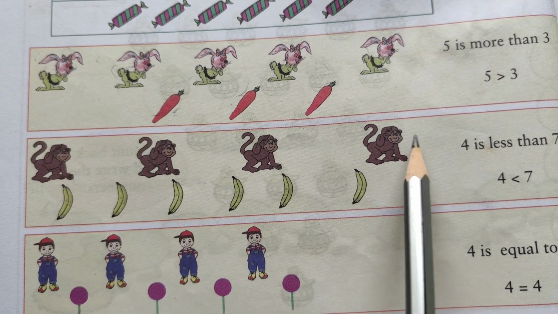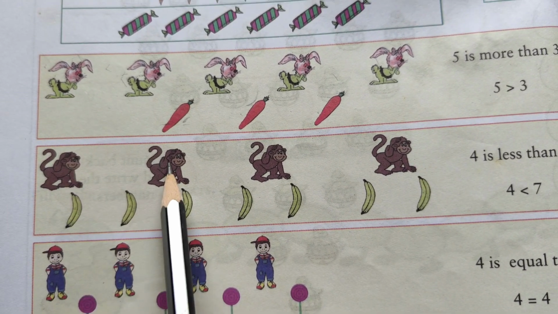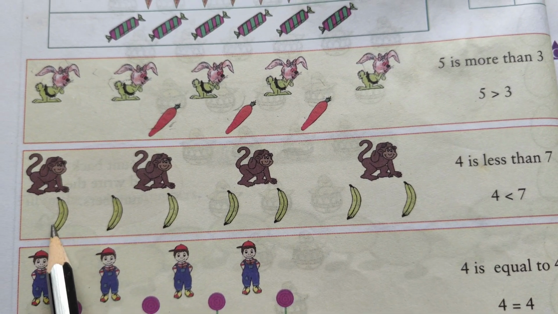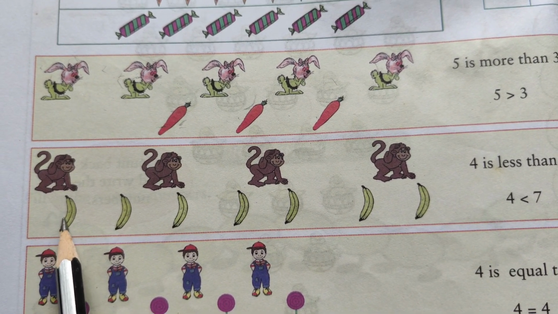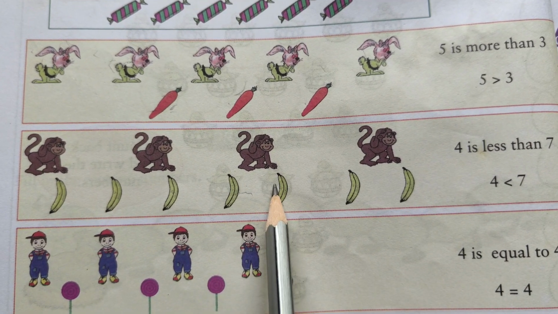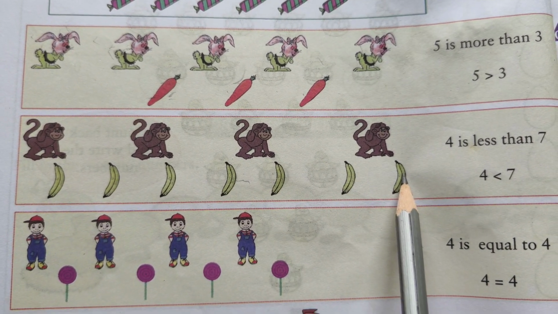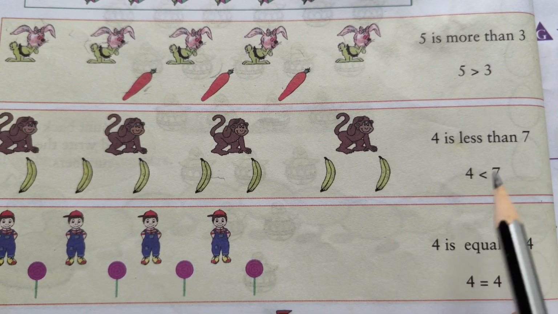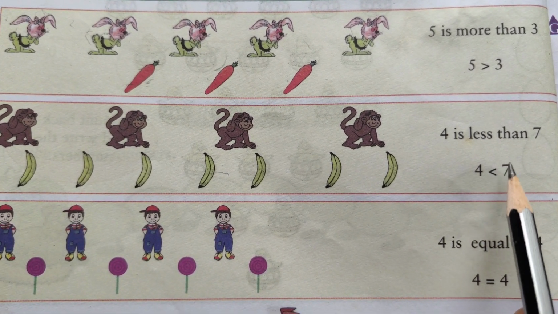How many monkeys are here? 1, 2, 3, 4. How many bananas are here? 1, 2, 3, 4, 5, 6, 7. So 4 is less than 7. 4 is less than 7.